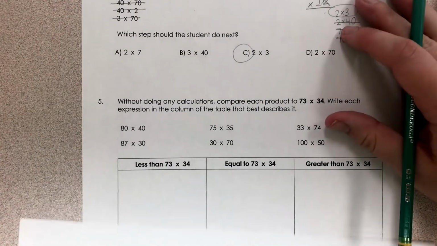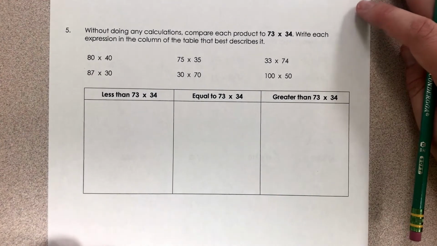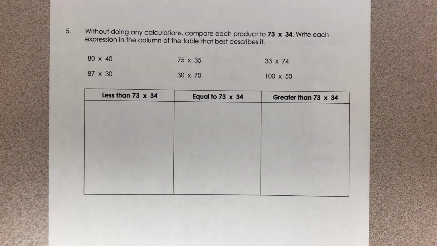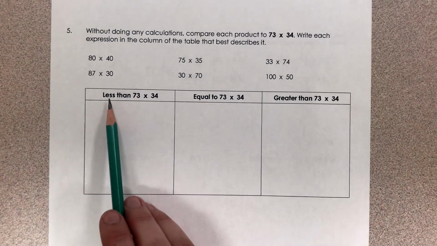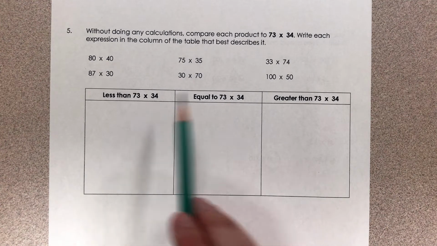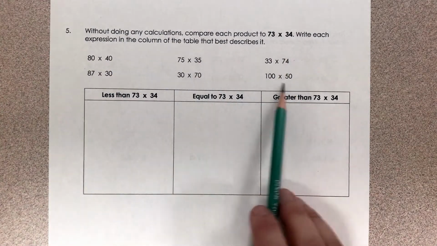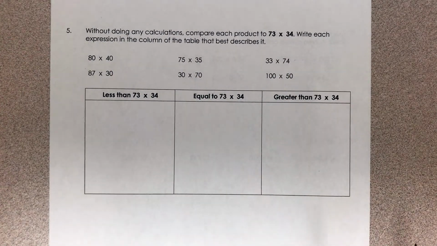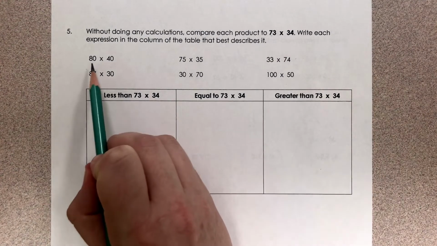Okay, and the last one says, without doing any calculations, compare each product to 73 times 34. Write each expression in the column of the table that best describes it. So we can see that the 3 columns are labeled less than 73 times 34, equal to 73 times 34, and greater than 73 times 34. So you are supposed to categorize each of these sentences into its correct column. So let's just take it one by one. So we're working with 73 times 34.